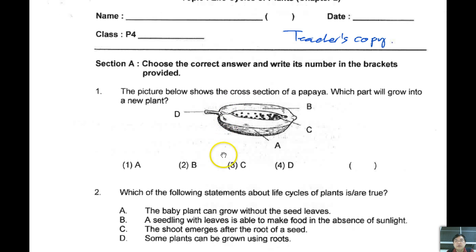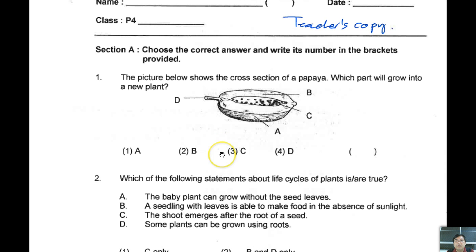Now the picture below shows the cross section of a papaya. Which part will grow into a new plant, right? Obviously, they are the seeds. So it is 3. Number 3, seeds, right? And the answer is this, right? Okay, next we carry on.